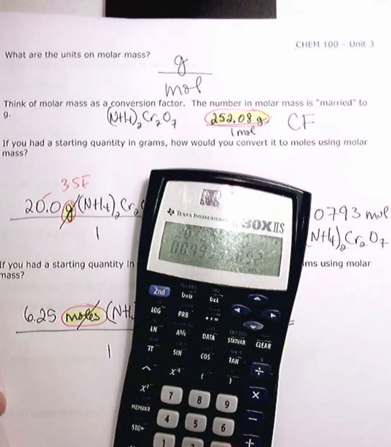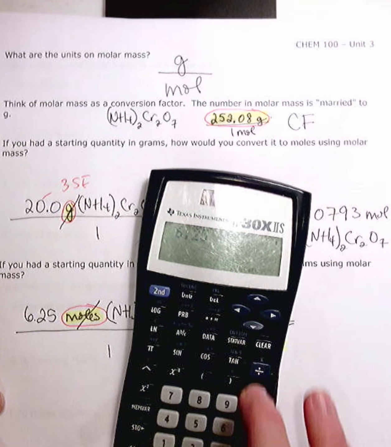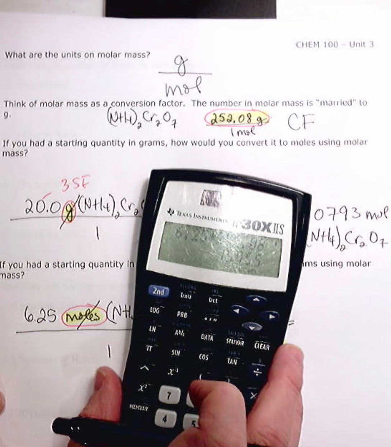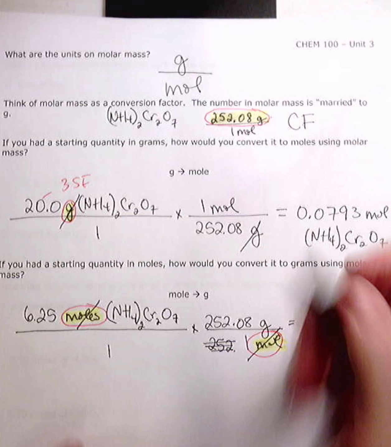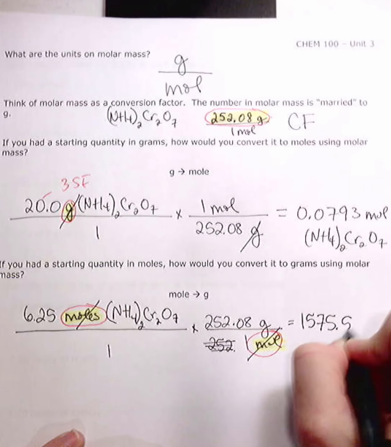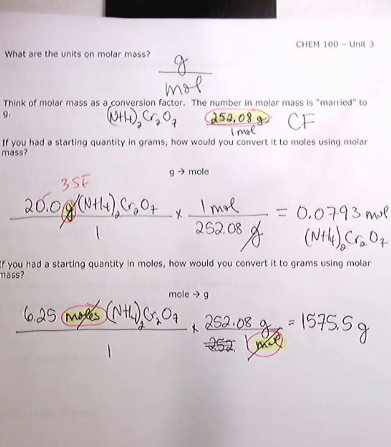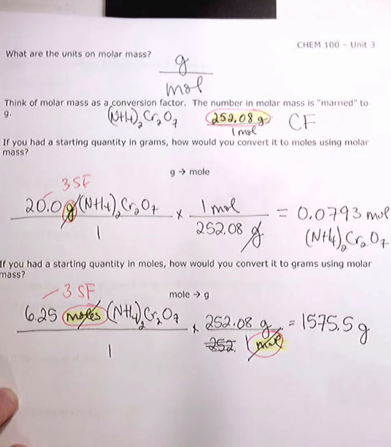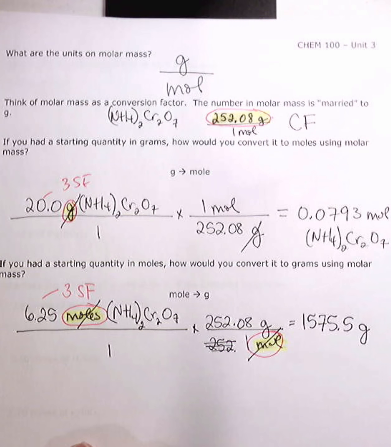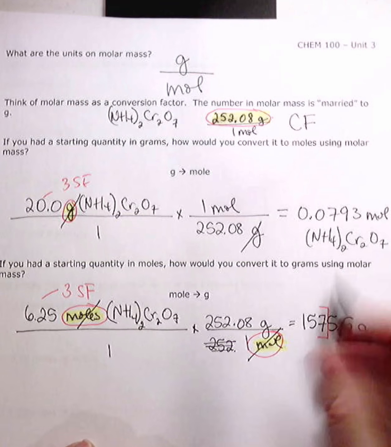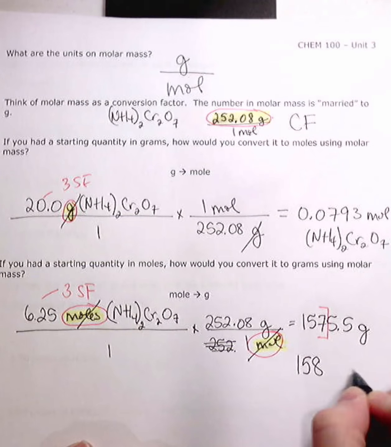So in my calculator, I'm going to do 6.25 times 252.08, and I end up with 1575.5 grams. Now, I'm going to use my starting quantity here. So I have 3 sig figs. So I need to round this to 3 sig figs. All right, so I end up with 158 grams.